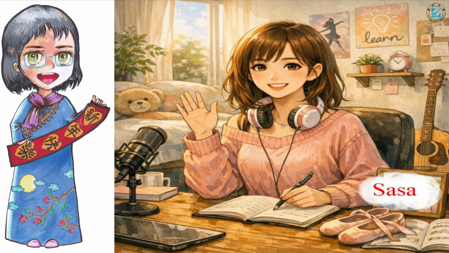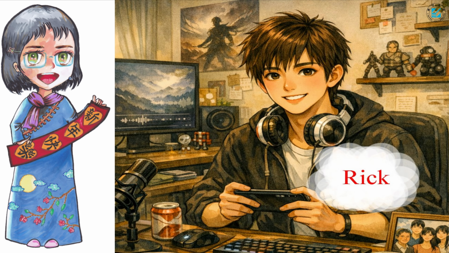Now, before we move on to see the movie, let's have a look at the picture here. Here we have 3 characters. The first girl is called Sasa. Okay, and Sasa likes to do a lot of things. Can you see how many things around her? And you can have a guess what we're going to learn. And Sasa will start to be your friend, and she will introduce herself later, and she will bump into her friends.